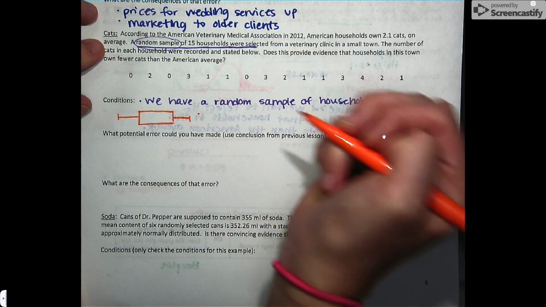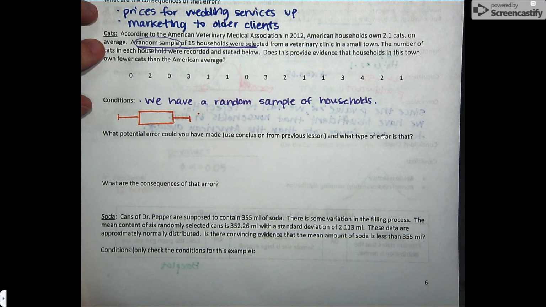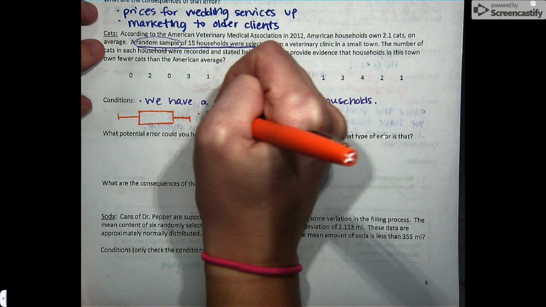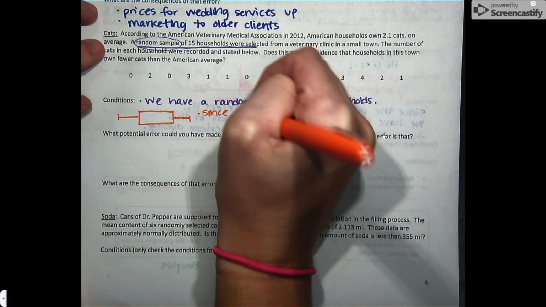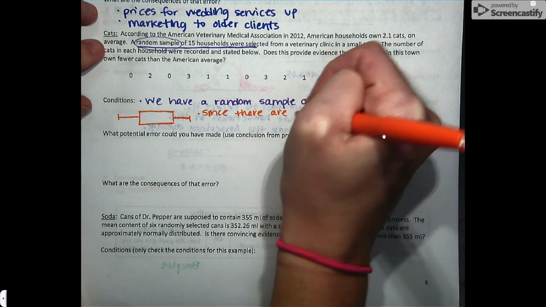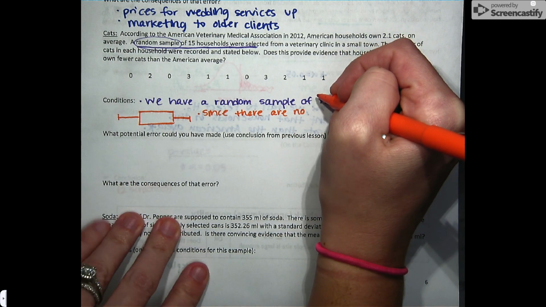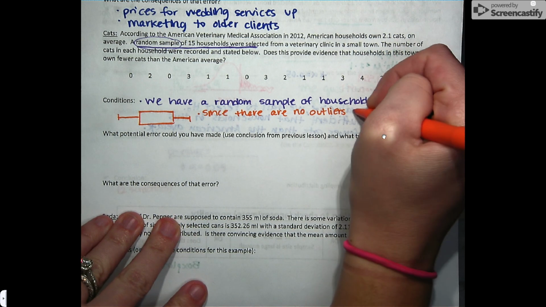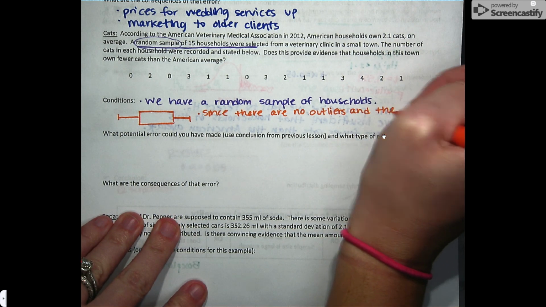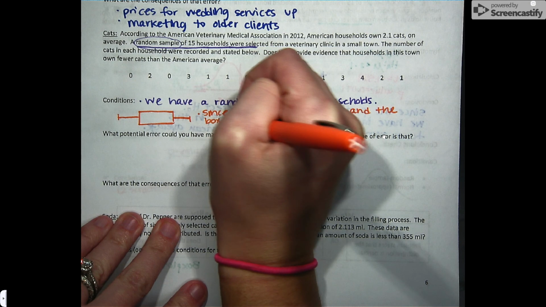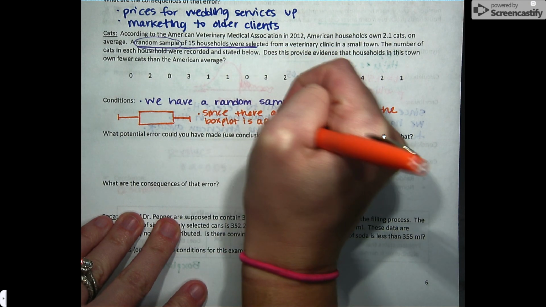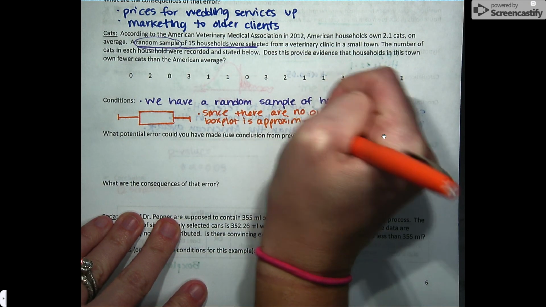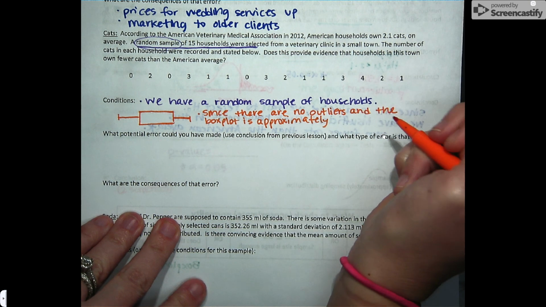So remember, with a box plot, you're looking to see if there's any apparent outliers, which there are not. So since there are no outliers, and the box plot is approximately symmetrical, never call a box plot approximately normal. That makes no sense.